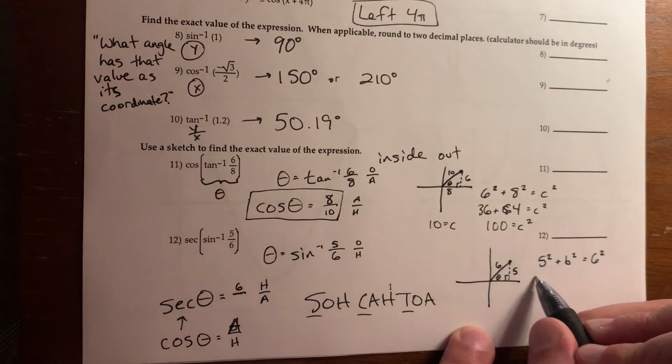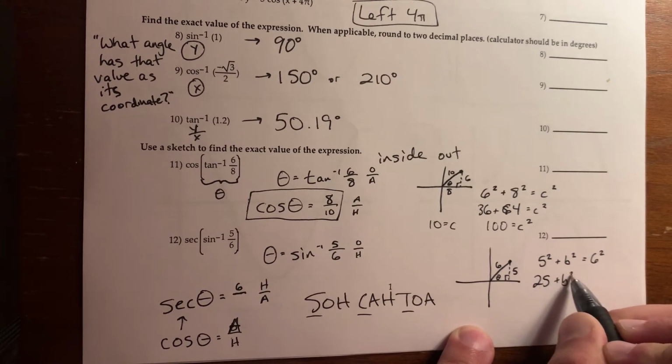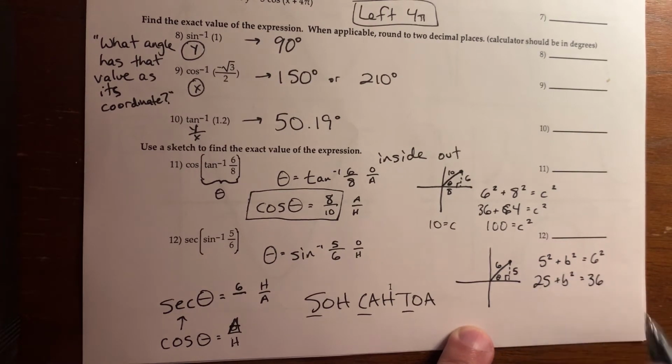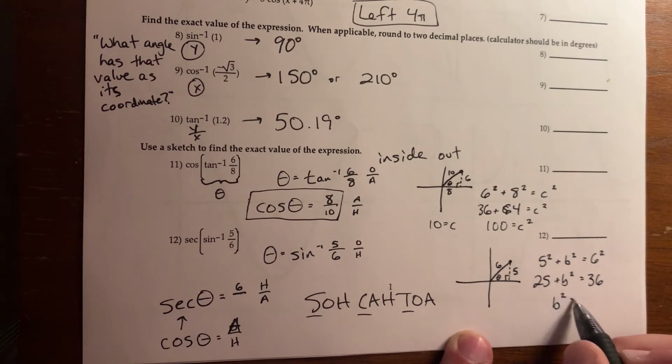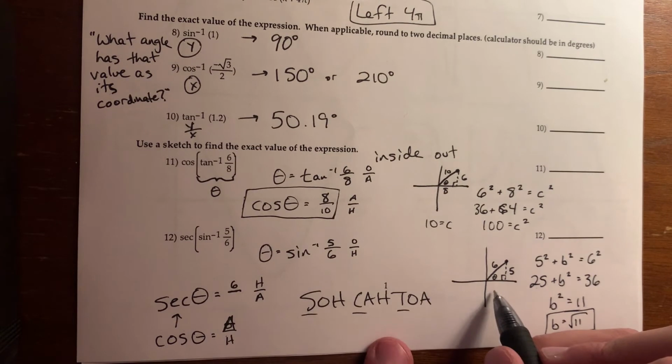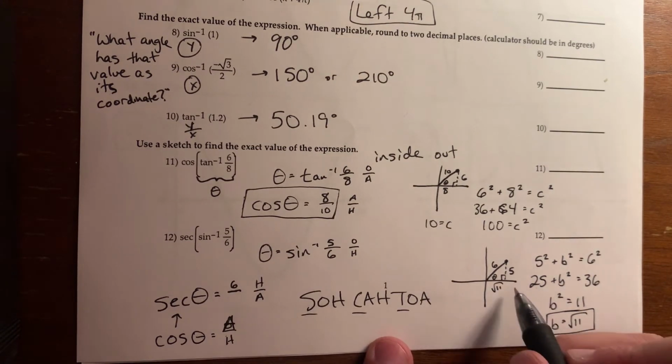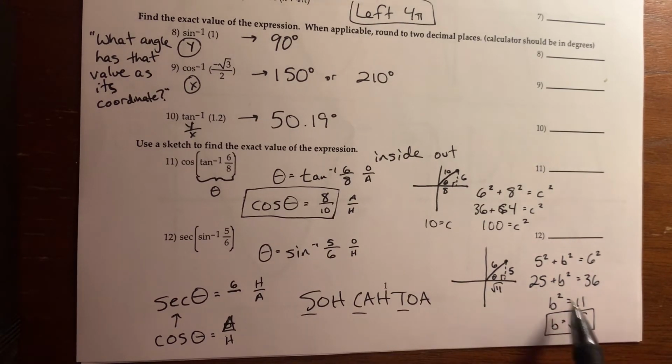So that would be 25 plus b squared equals 36, okay? I subtract 25 from both sides and I get 11. Take the square root of both sides. Again, not interested in a decimal. We want to leave it in radical form because that's what's done in trig, right? And so the square root of 11 is my unknown side length here.